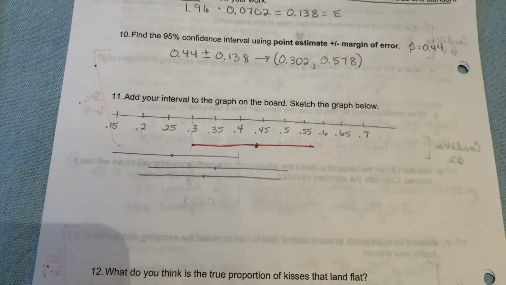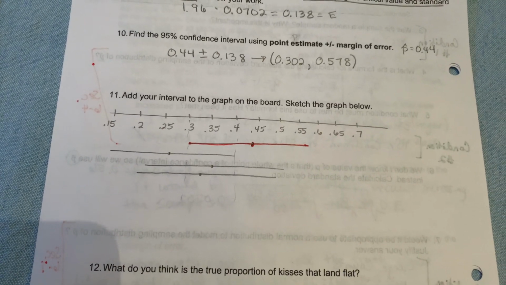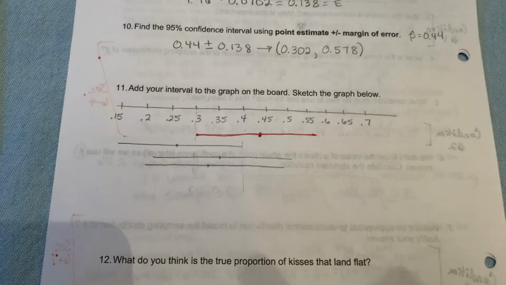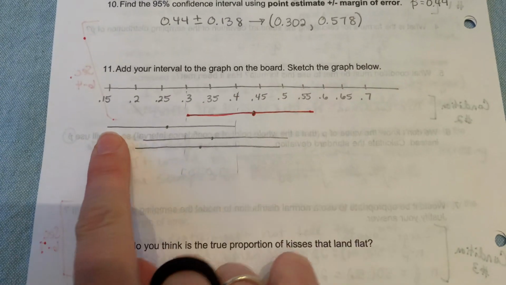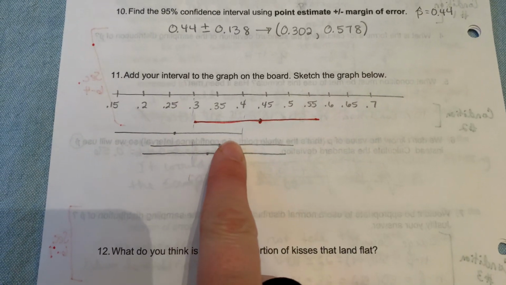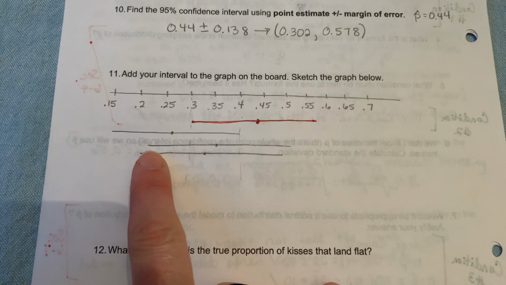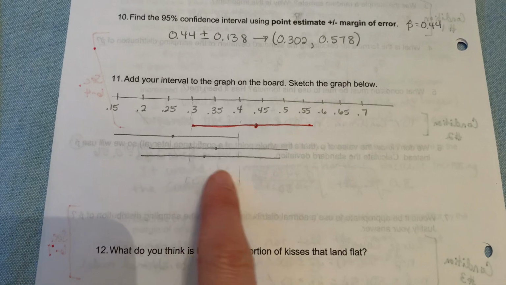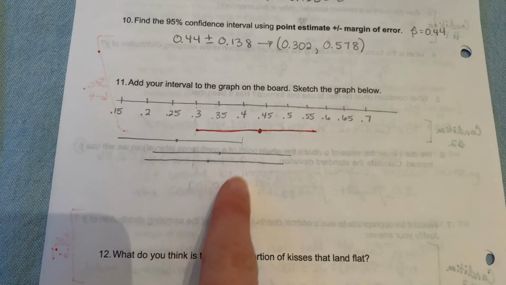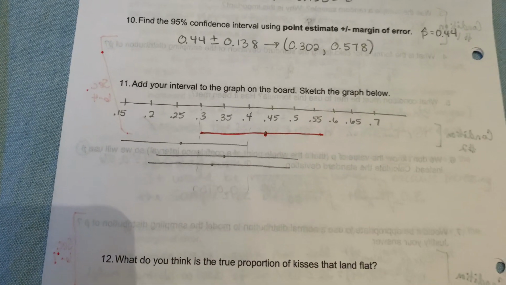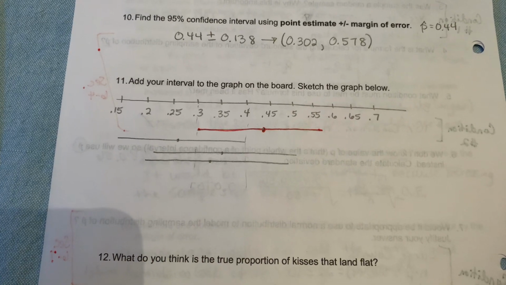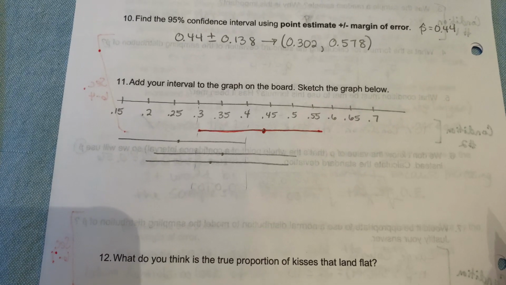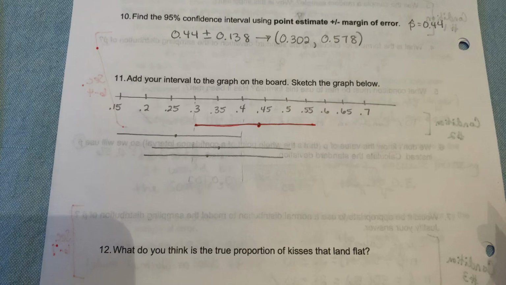Now these other intervals were intervals from other groups in the class that I had last year. So some of them had something as low as like 1.5 up to 1.4, something like 1.22 up to 1.5-ish, something like 1.2 to maybe 0.49, okay? Different confidence intervals that showed up based on the different sample proportions that students got on their 50 Hershey's Kisses.